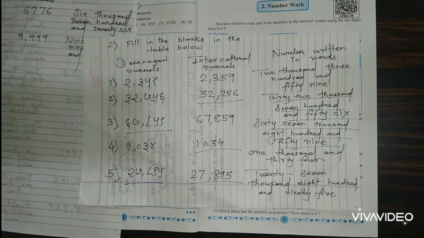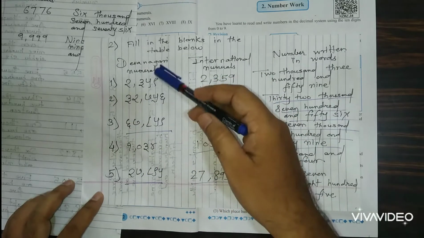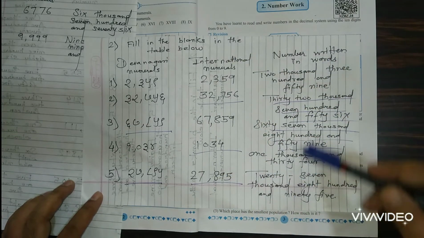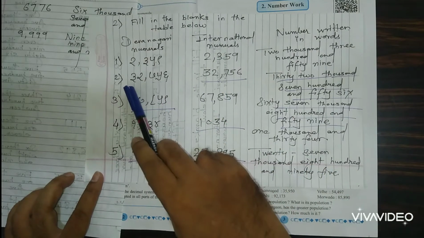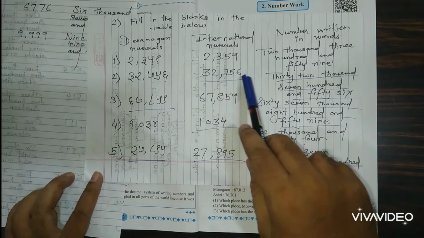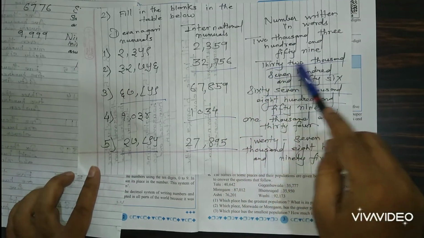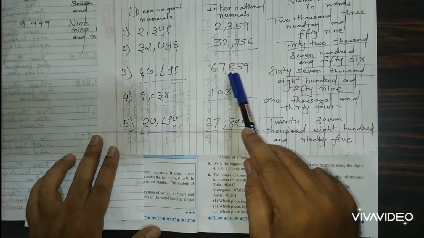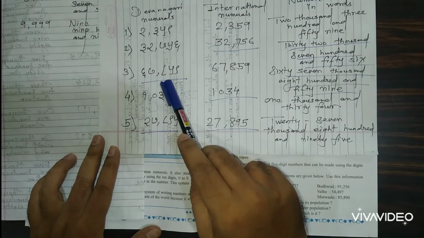So our next example is filling the blanks. On the left side we have been given Devanagari numerals. In the center we have to write the international numerals. On the right hand side we have to write the number in words. So first blank is 32756. So we will write 32756, and when it is read we will read it as 32,756.